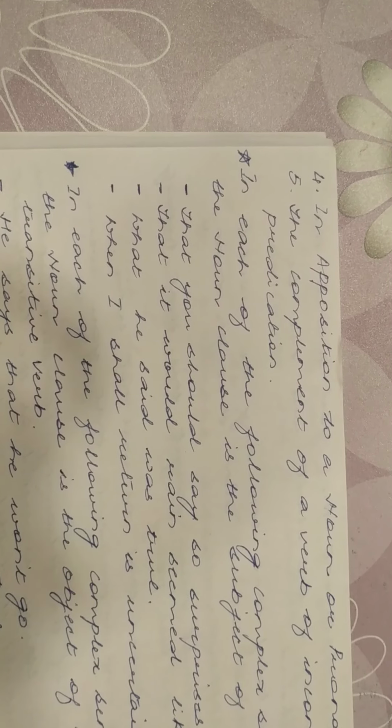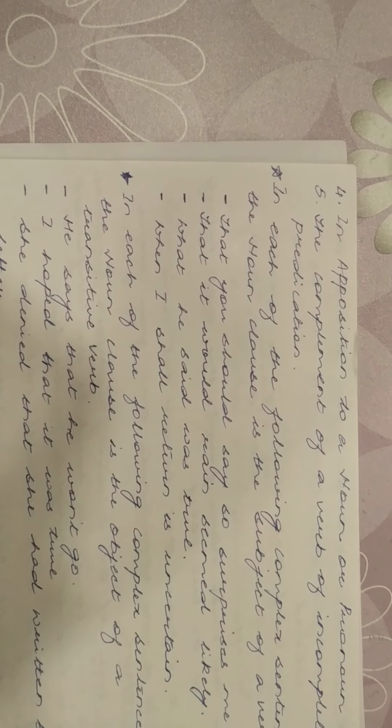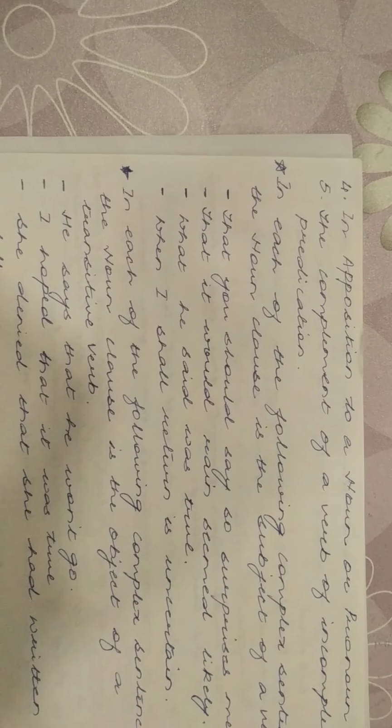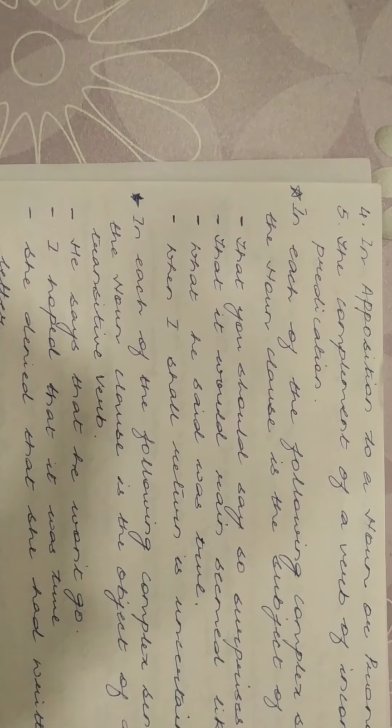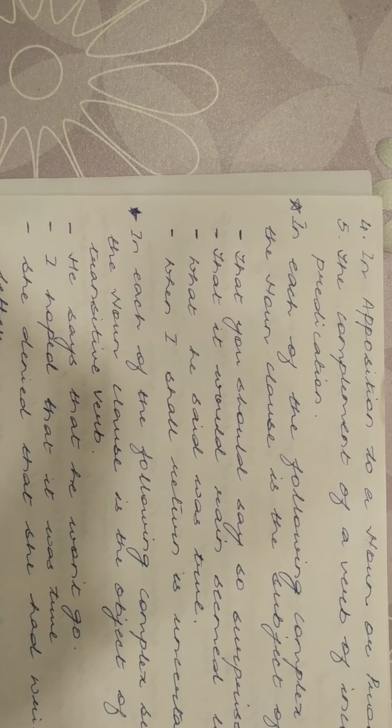Now we come to the various parts of it. In each of the following complex sentences, the noun clause is the subject of a verb. That you should say so surprises me. That it would rain seemed likely. What he said was true. When I shall return is uncertain. These are the forms of noun clauses which are used in complex sentences.